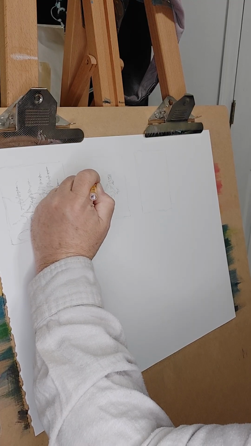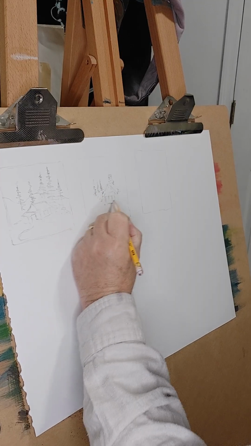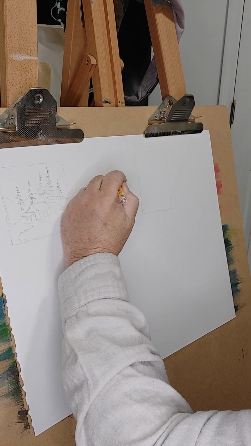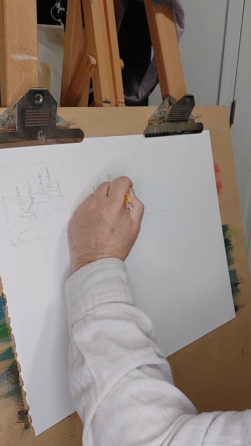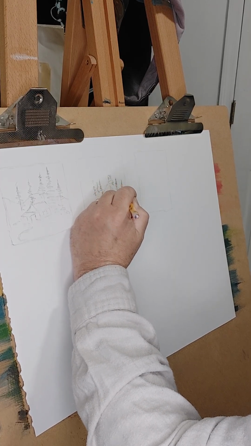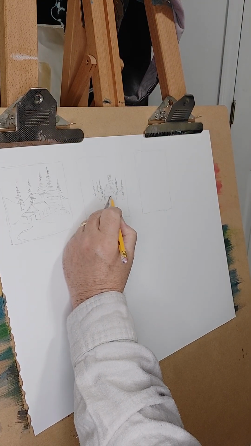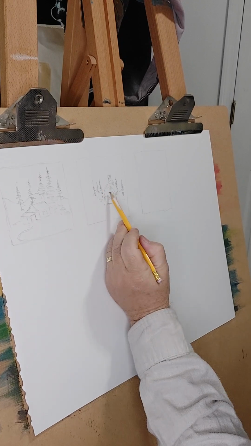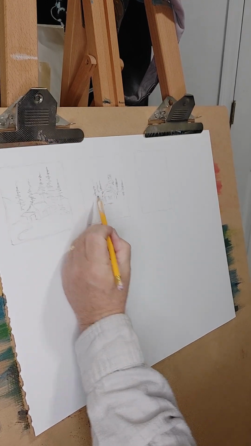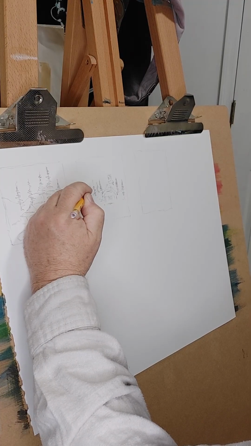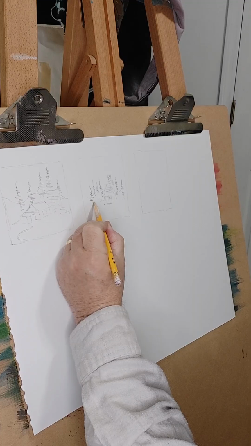So that's what a thumbnail is for. Still meeting all the criteria, what you were tasked to do. Just a thumbnail, like I said. That's where that term thumbnail came from way back before computers.